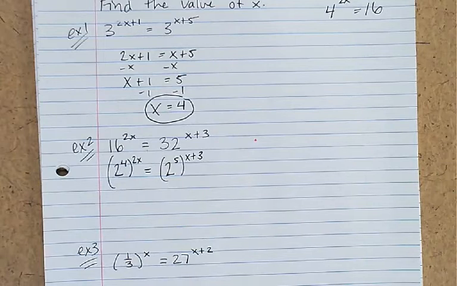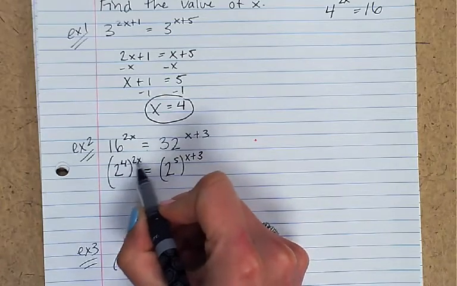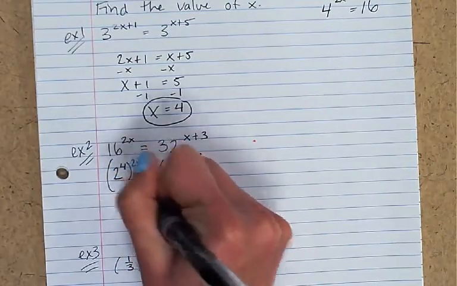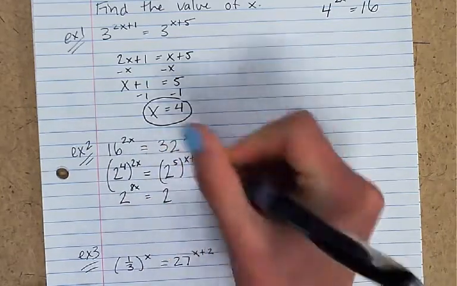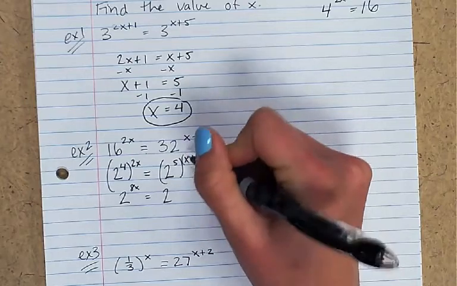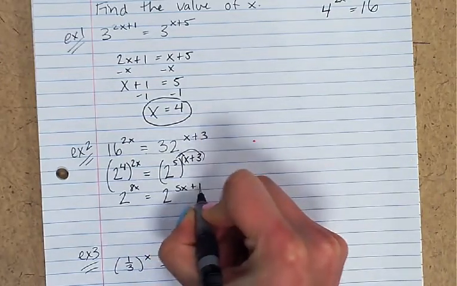So we're still not at a point where we can just set them equal to each other yet. Remember, when you have an exponent on an exponent like this, you multiply them. So this is 2 to the power of 8x, and this one is 2 to the 5 times x plus 3. Now, don't forget, you're going to have to distribute. You're multiplying this whole x plus 3 by 5, so you have to distribute it to both parts.